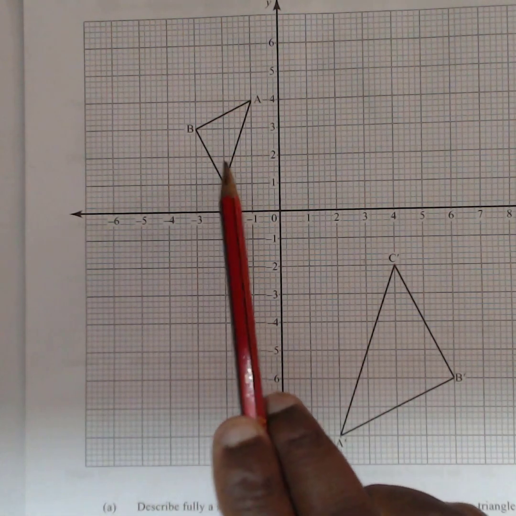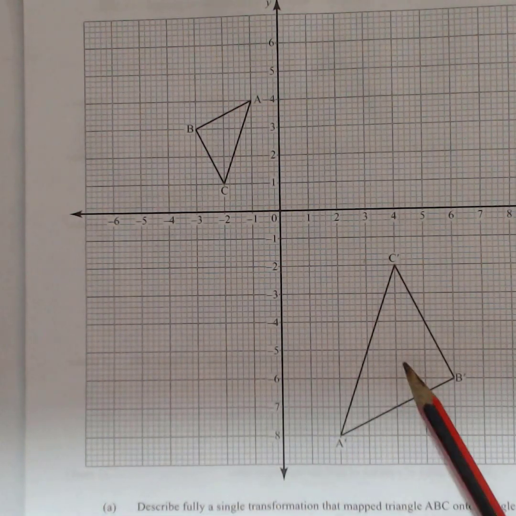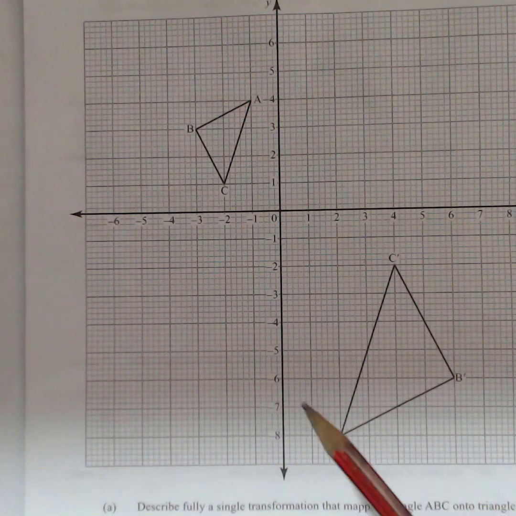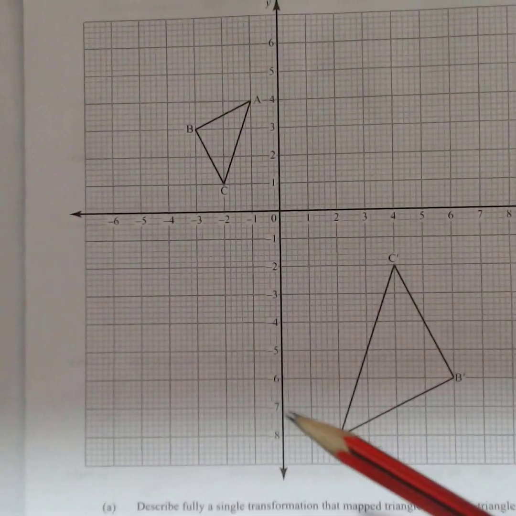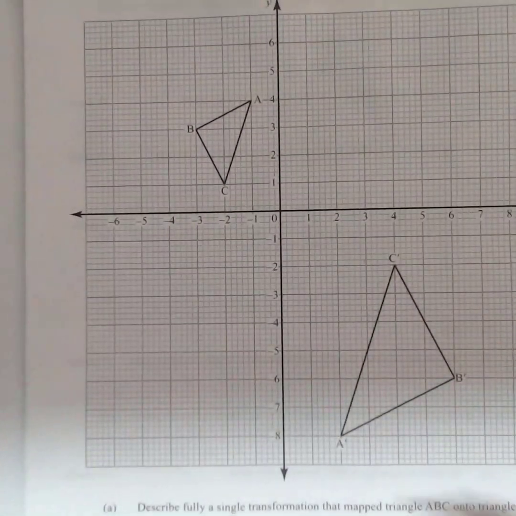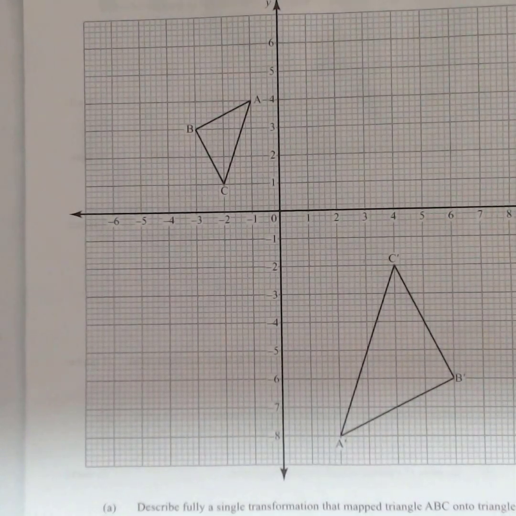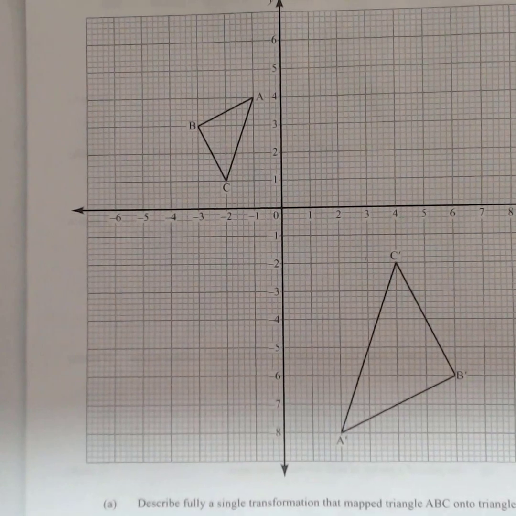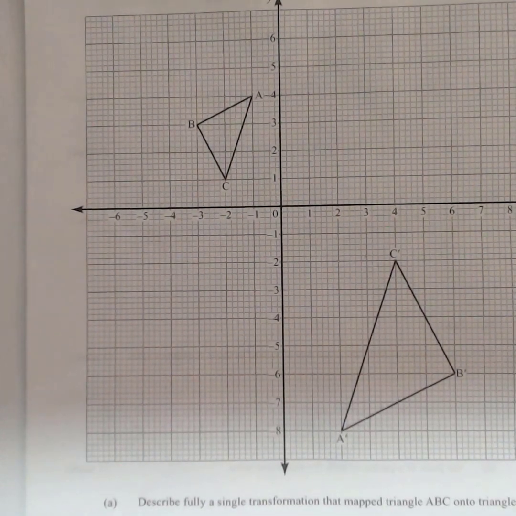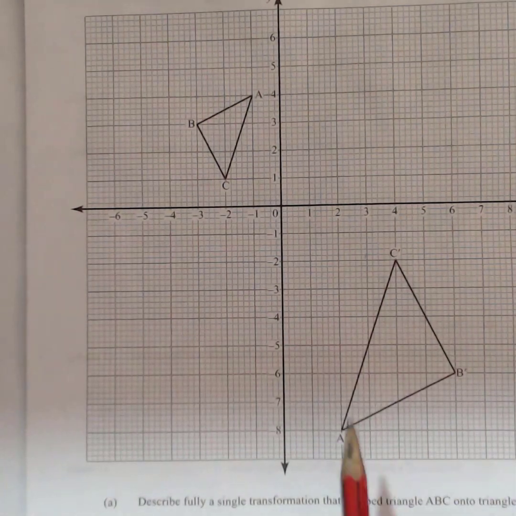When you look at triangle ABC and triangle A prime, B prime, C prime, you notice the shape has remained the same. The only thing that has changed is the size. So automatically, you know that this is an enlargement. How do you describe an enlargement? An enlargement is described fully by giving the center of enlargement and the scale factor of enlargement.